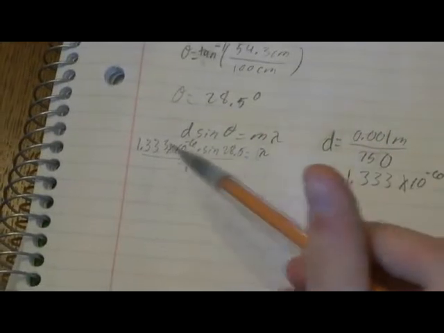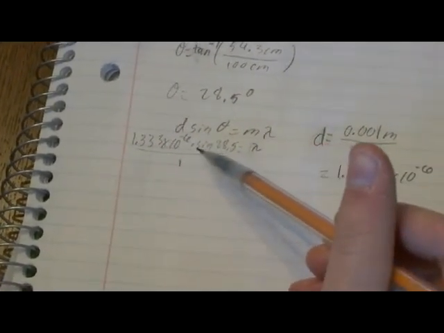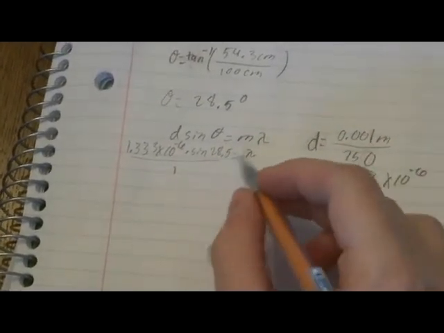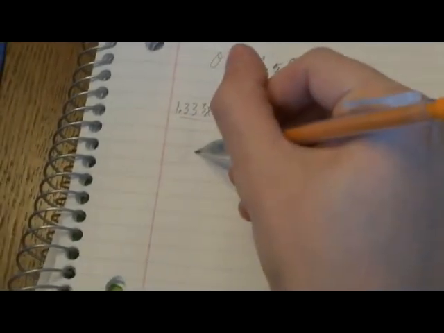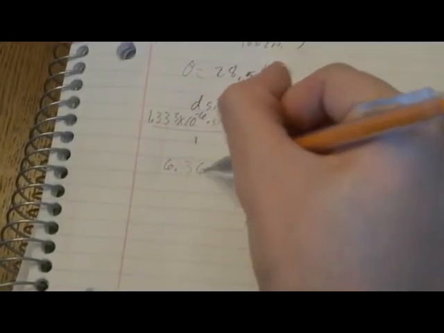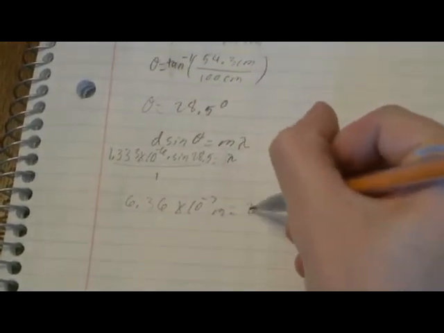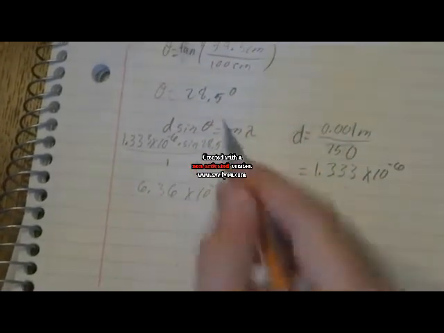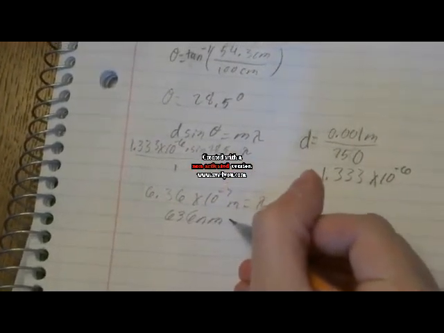Alright, so it's 1.333 times 10 to the negative 6 times the sine of 28.5 over 1 is equal to the wavelength. And that is equal to 6.36 times 10 to the negative 7th meters. So 6.36 times 10 to the negative 7th meters is equal to 636 nanometers.